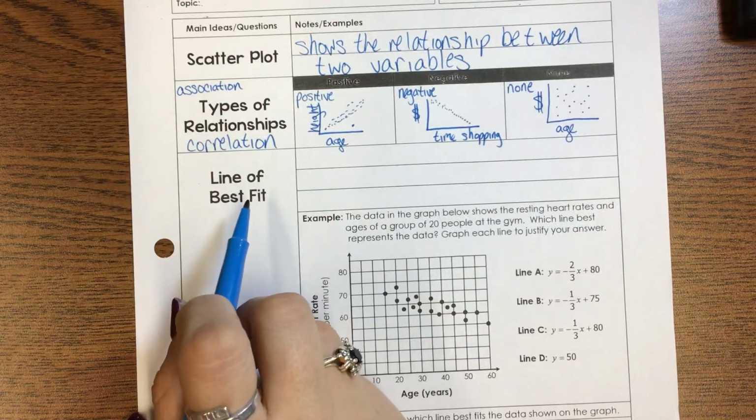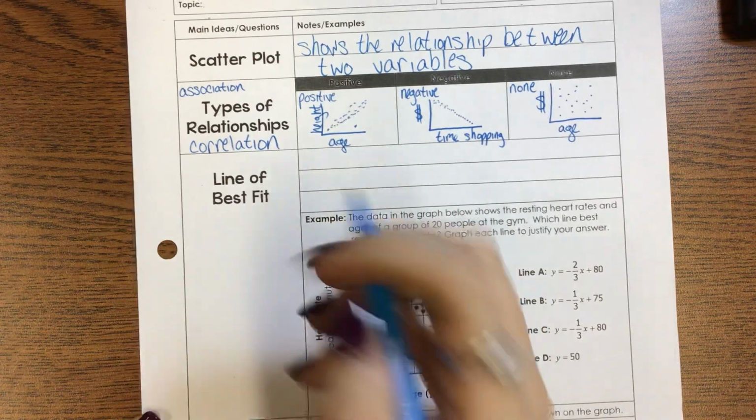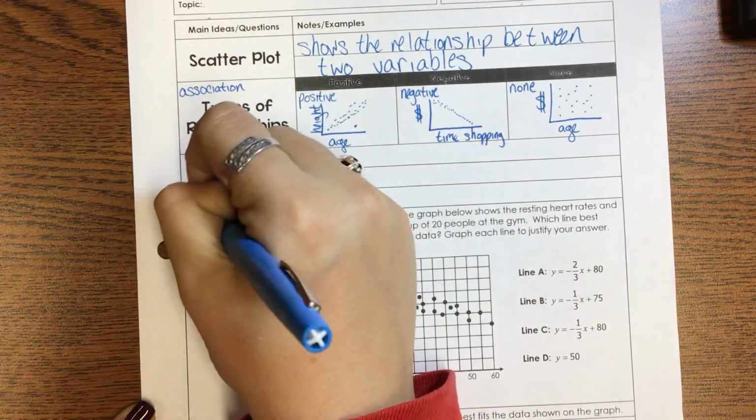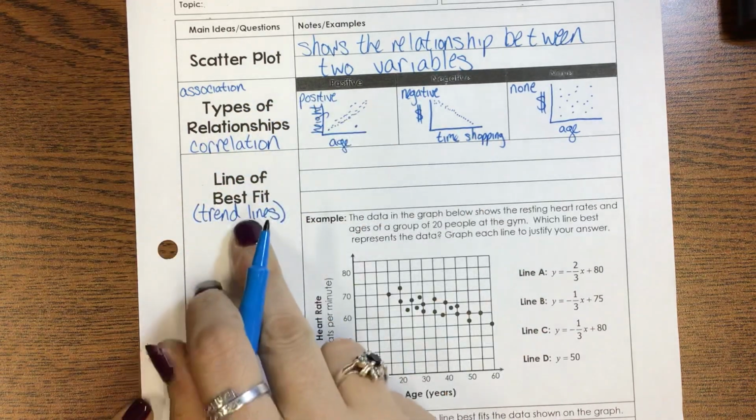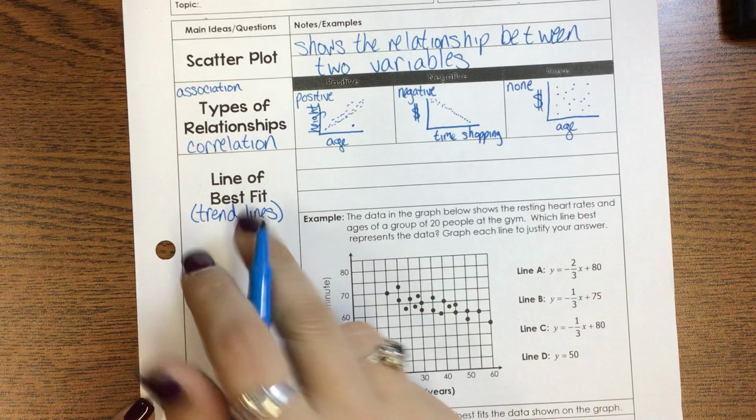So in 7th grade pre-AP, you guys spent some time drawing trend lines or lines of best fit.